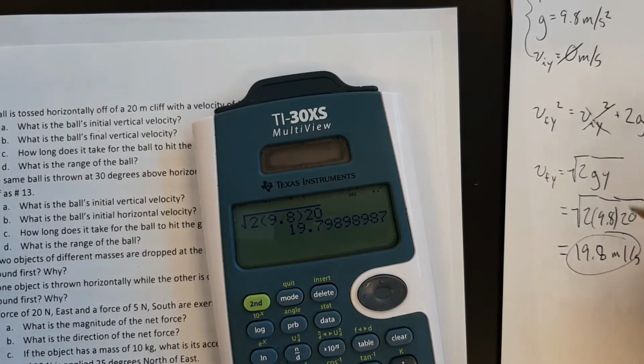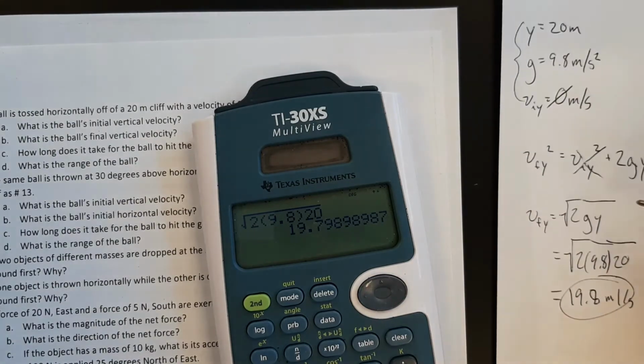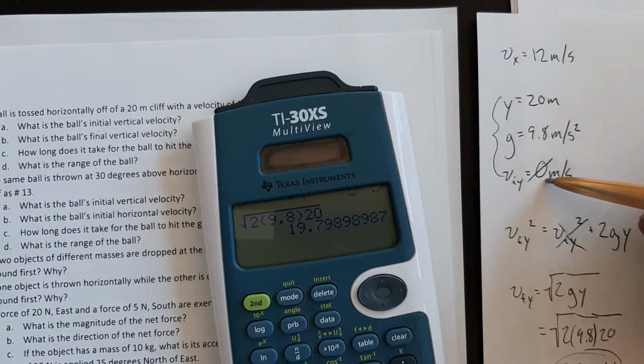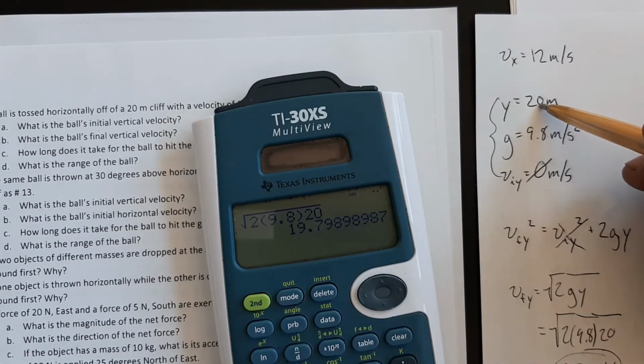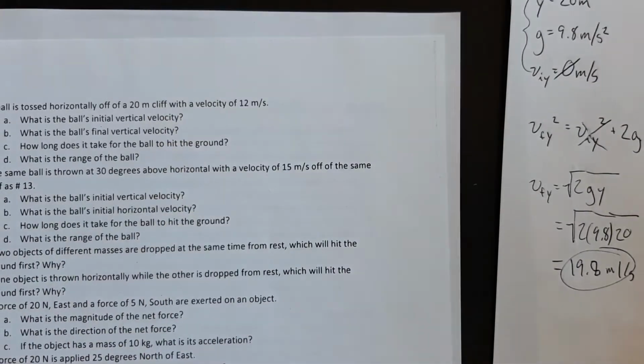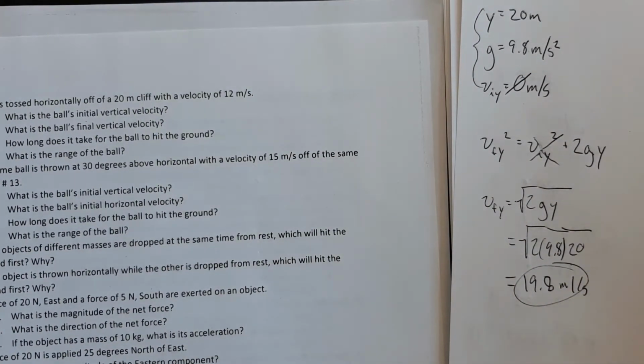Okay, and because this thing is going downward, right, it's falling down a cliff, and we already said that gravity was in the positive direction and our displacement was in the positive direction, we're just going to leave that as a positive number. All right, so there's A, and my light's turned off, and I'm just going to keep on going because it's generally bright enough in here to still read.